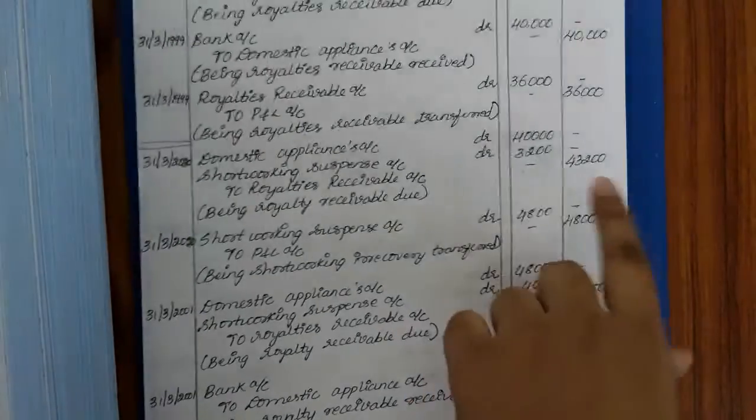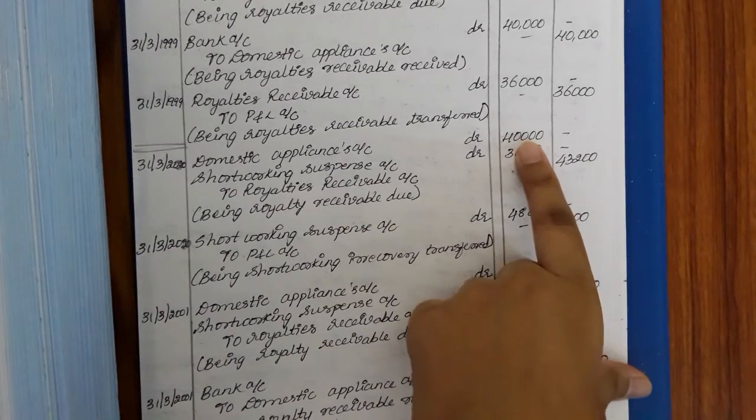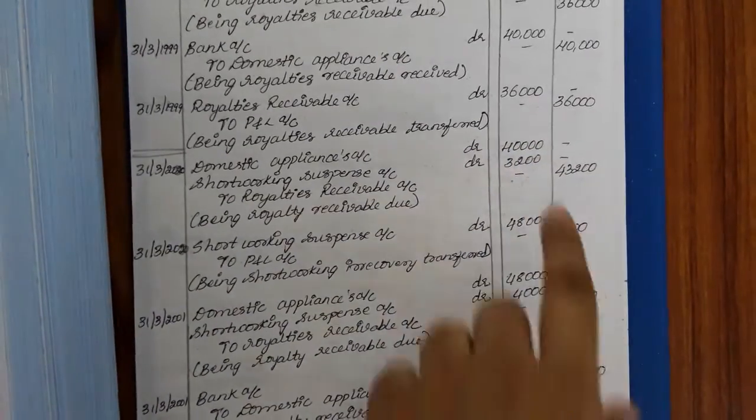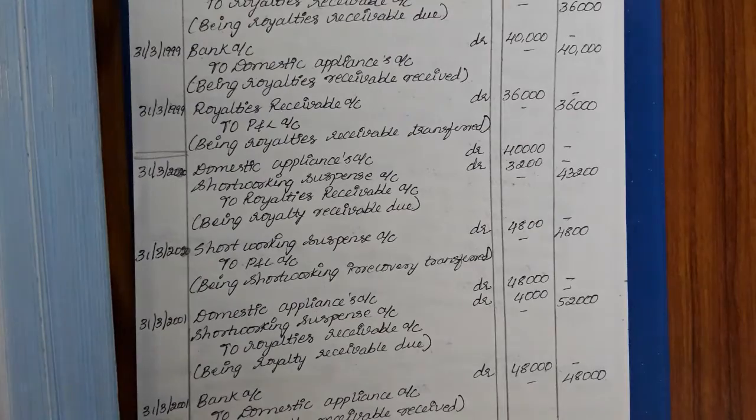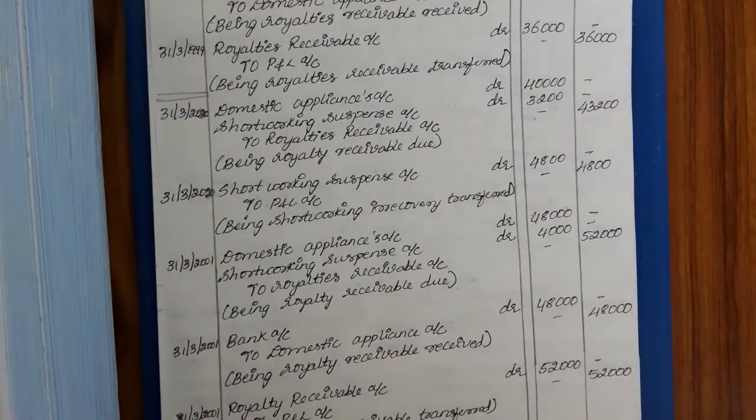43,200 was the royalty earned. From that you received only 40,000 for the purpose of royalty, and 32,000 was deducted by the lessee for the purpose of short workings, which was incurred in the first year.